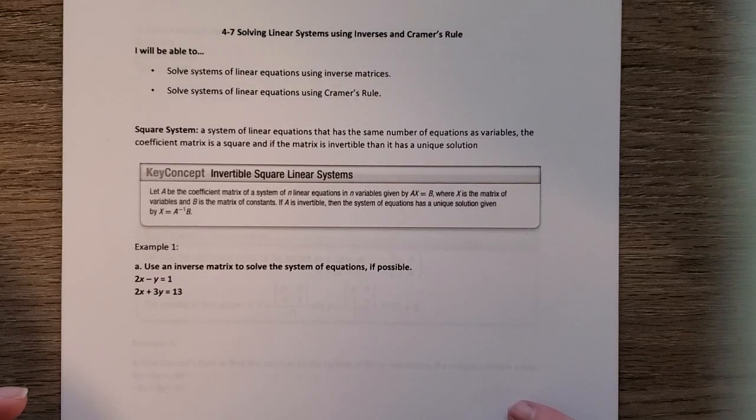So the square system, a system of linear equations that has the same number of equations as variables, the coefficient matrix is a square. And if the matrix is invertible, then it has a solution. So let's look at example 1.